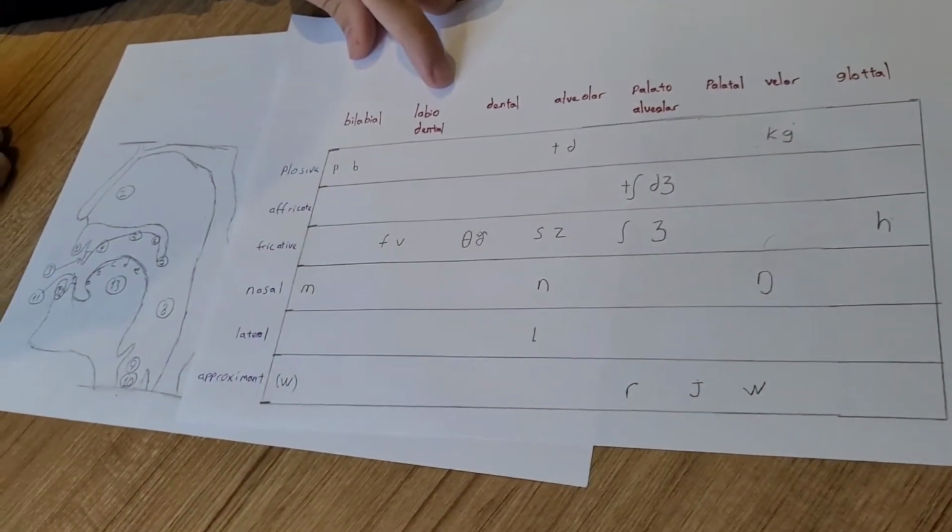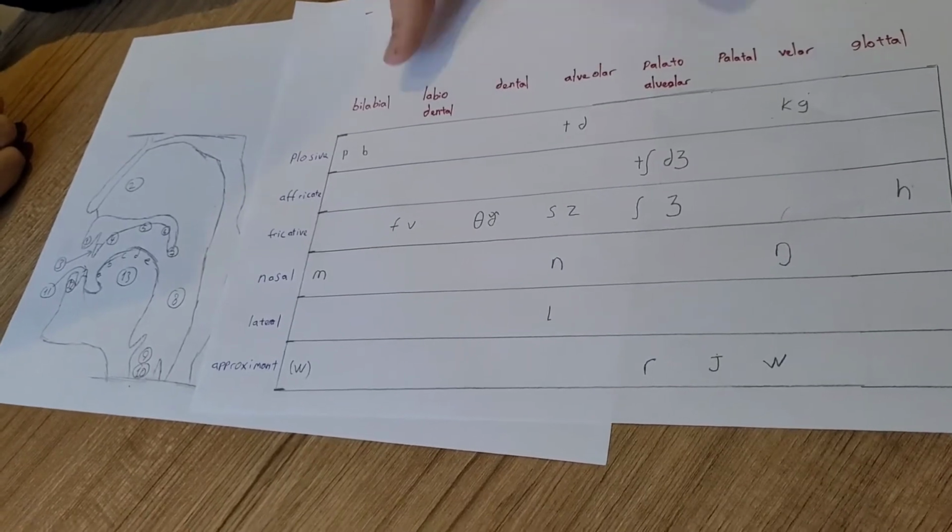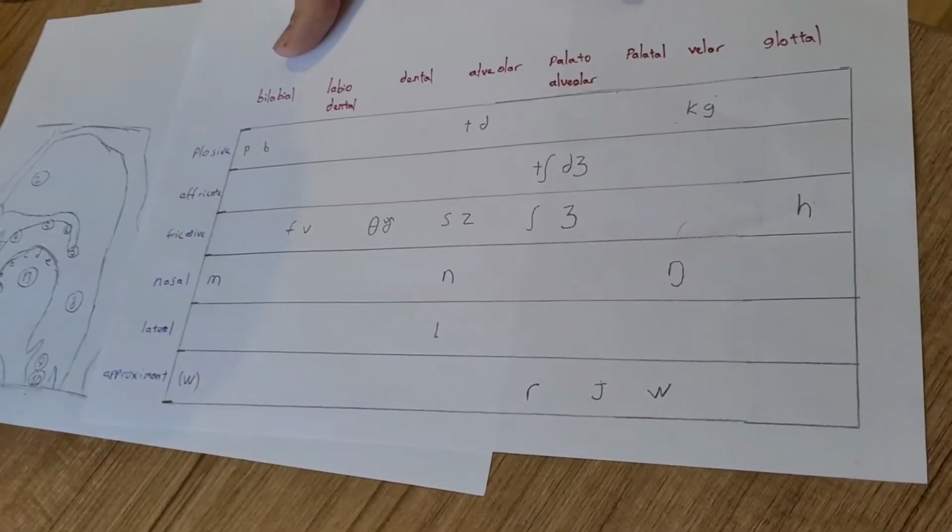And for this reason, you need to memorize this chart.